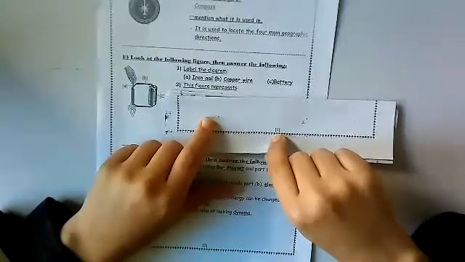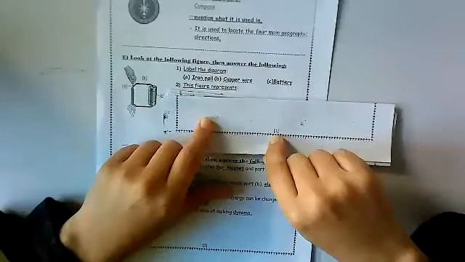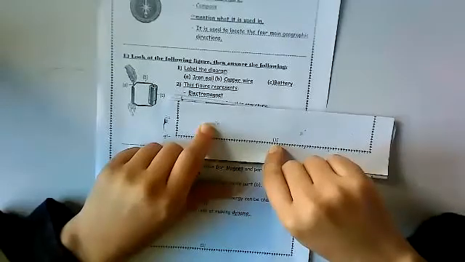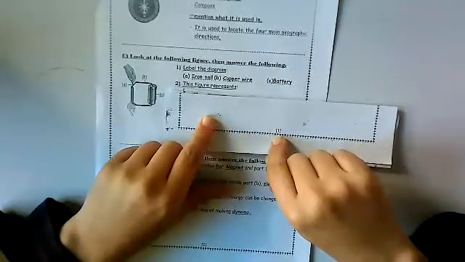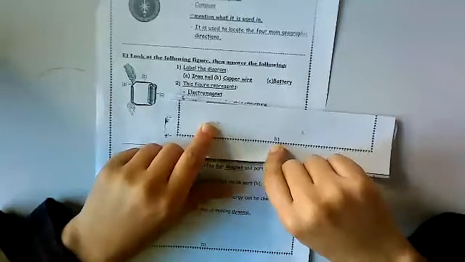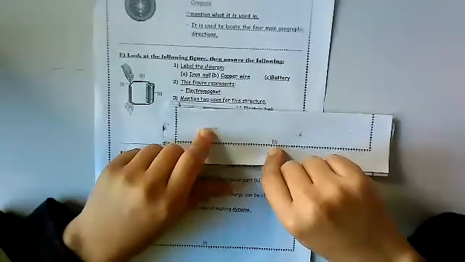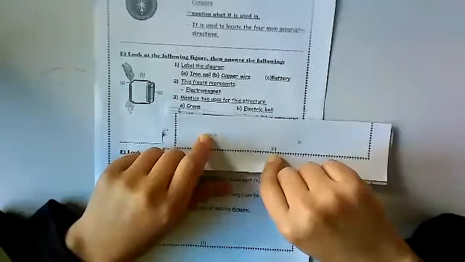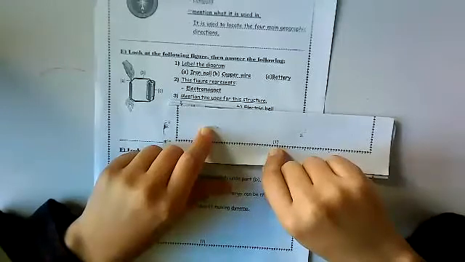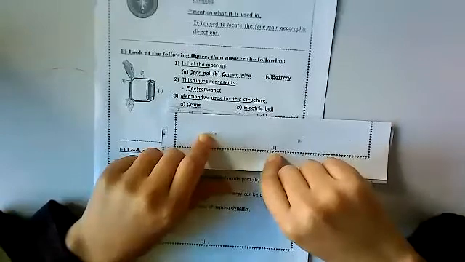The next question is, this figure represents... yes, electromagnet. So when I ask you, this figure represents what? You're going to answer electromagnet. Number three, mention two uses for this structure. Number A, crane. Number B, electric bed. You're going to write crane, electric bed.